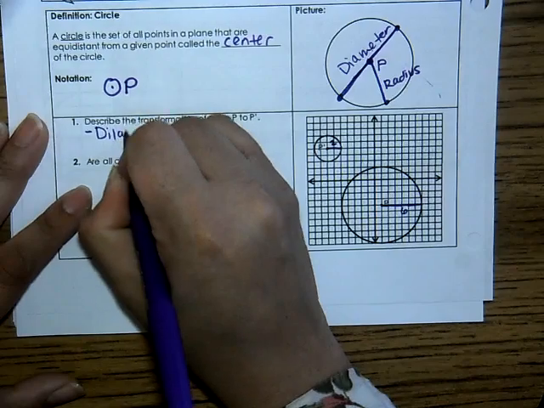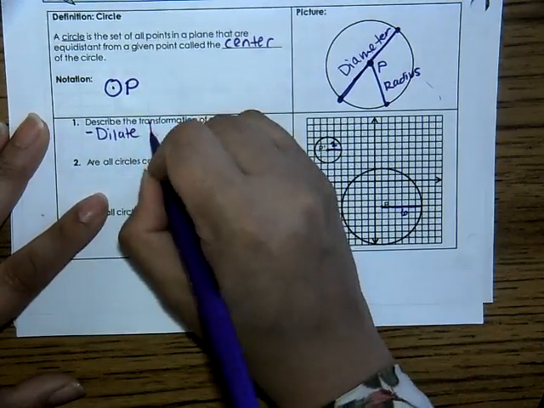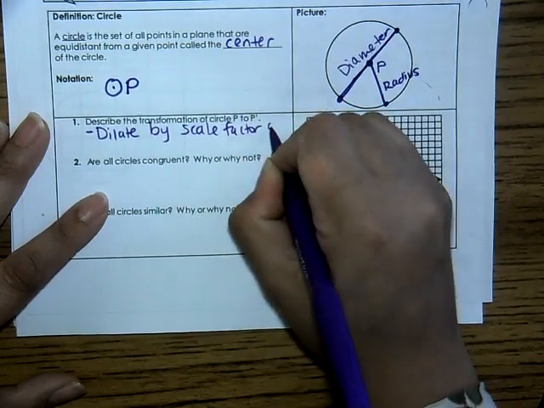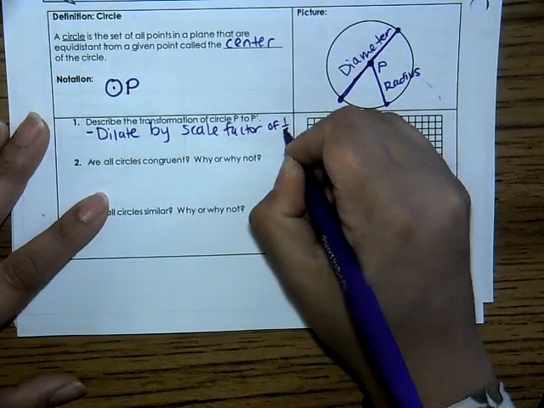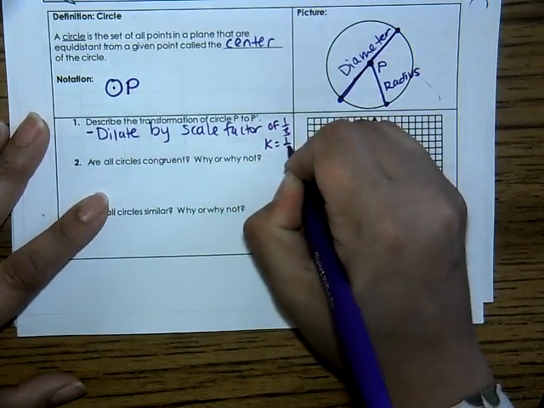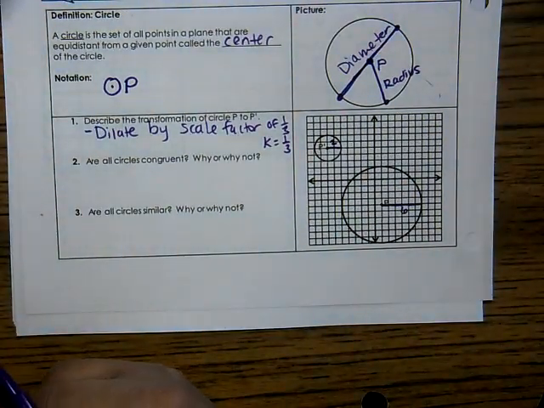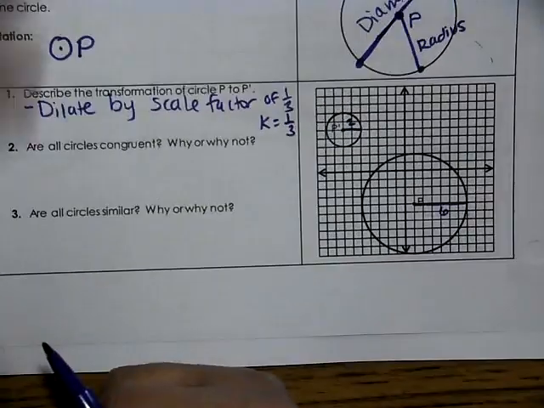So the first thing I have here is that it's dilated by a scale factor of 1/3. Or another way to write it is K equals 1/3. We use that letter K often to represent the scale factor.